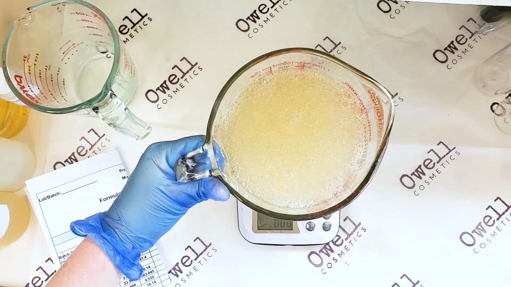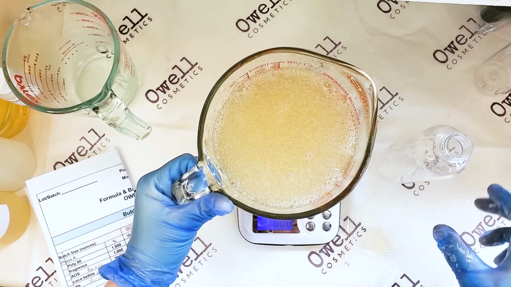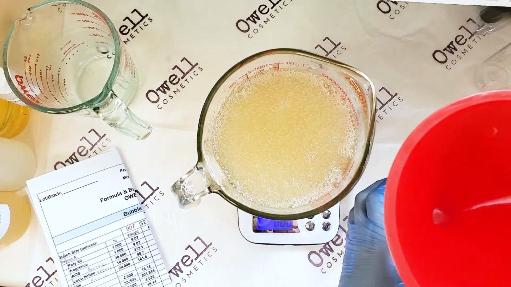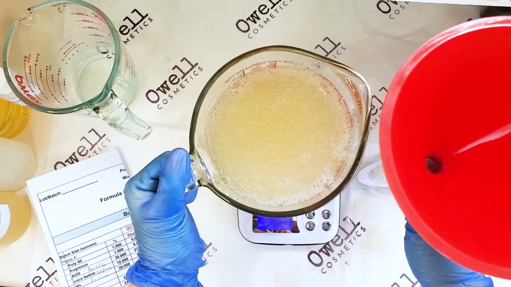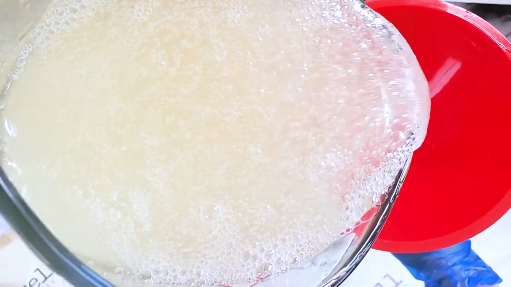All right. So then we just take one of our bottles. I use a funnel like this to make it easier. And we just kind of pour in.